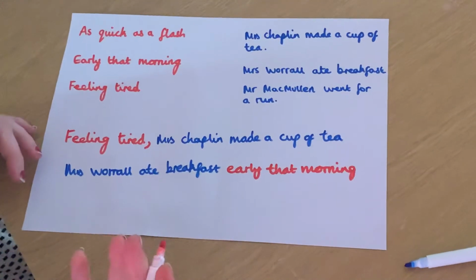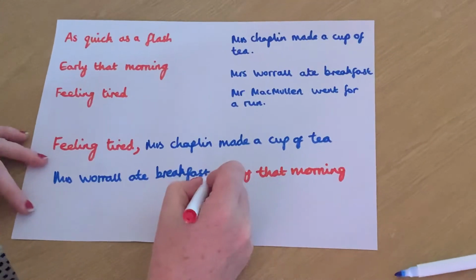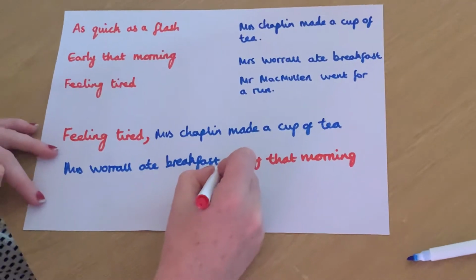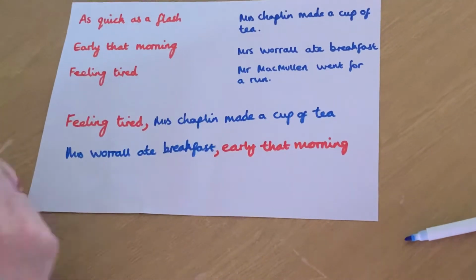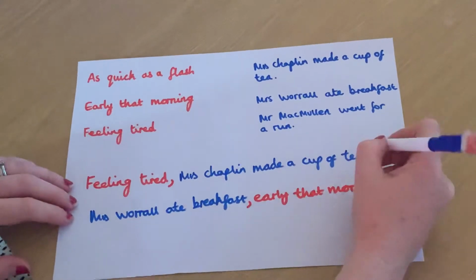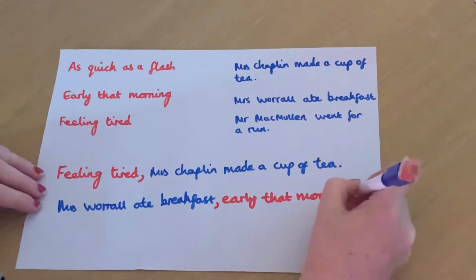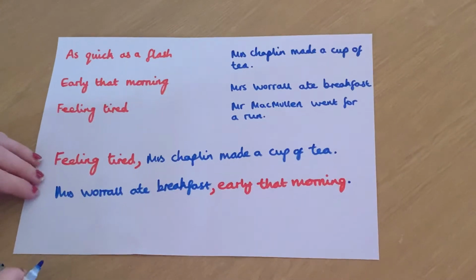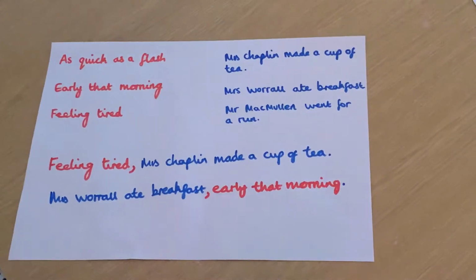Where am I going to put my comma? I'm going to put it in the middle of the main clause and the subordinate clause. Now, some of you may have noticed that I've forgotten something very important at the end of both of these sentences. We must make sure we always remember our full stop.